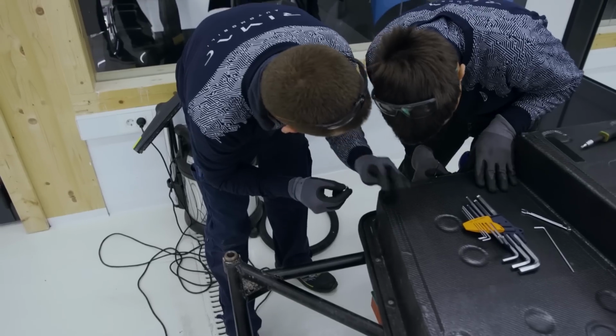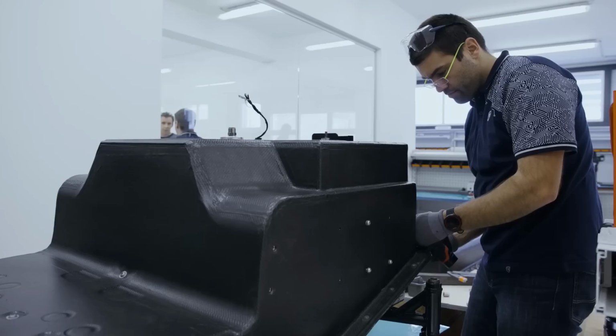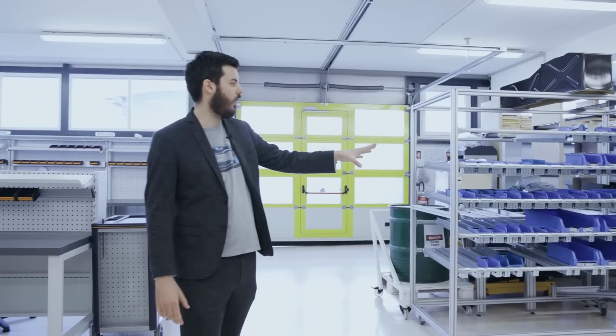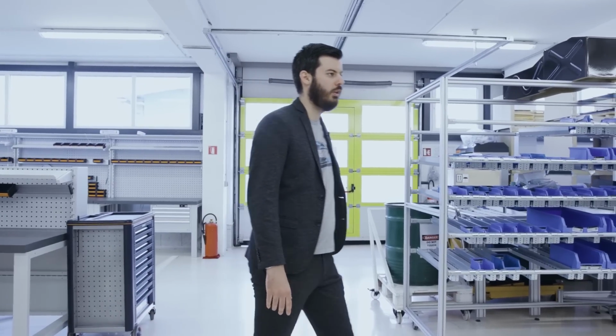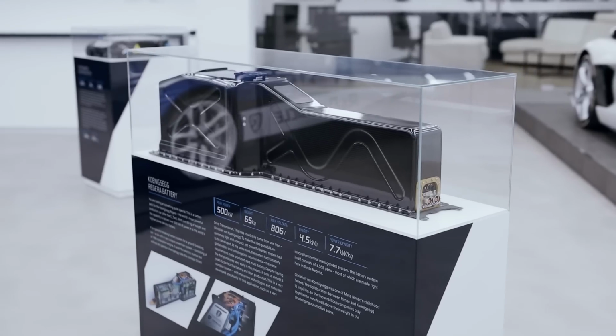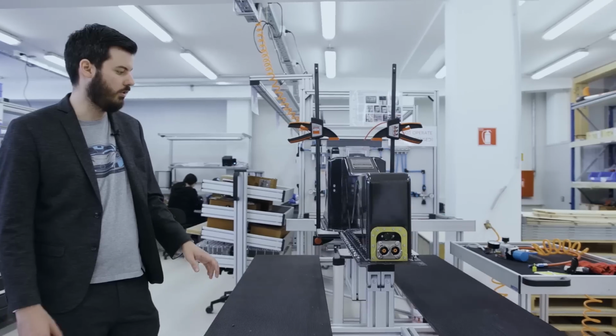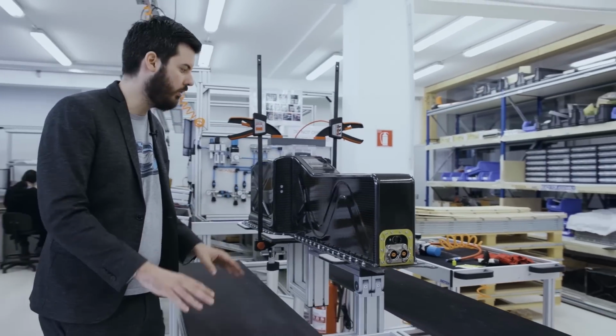We are now in our battery assembly area. So here we have, for example, a Seat battery pack, or here is the production line for the Koenigsegg battery system. We can see one of those batteries here. That's a very unique battery pack. It's the most power-dense battery pack in the industry.